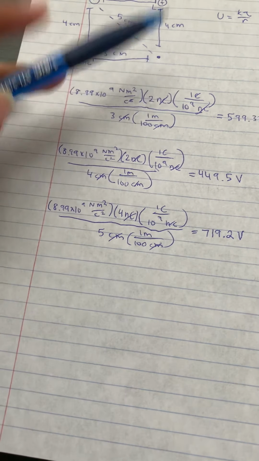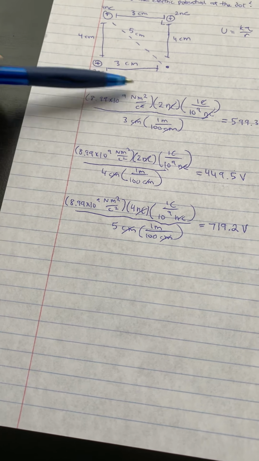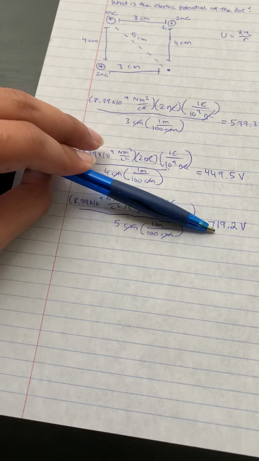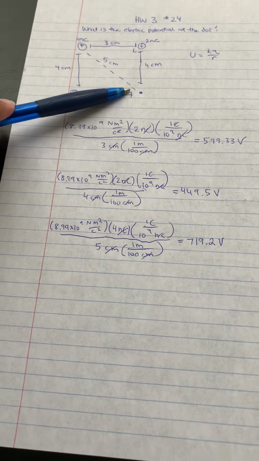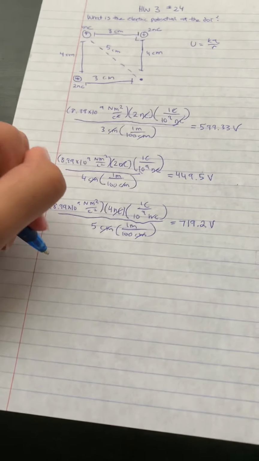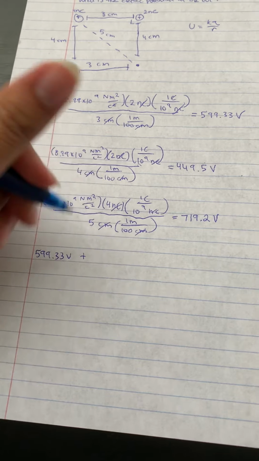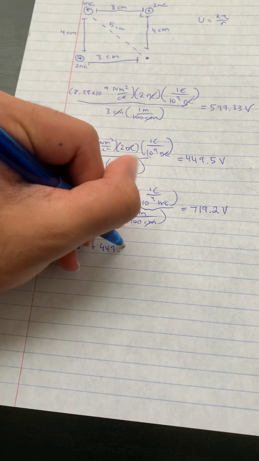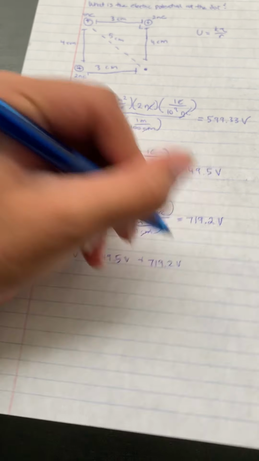So the principle of superposition says you have to consider each of these effects individually on the point here. So we found that the electric potentials at each of these points are these following values. So in order to find the net electric potential at this point, we have to add up all of these voltages that we found. So if we do that, we do 599.33 volts plus 449.5 volts plus 719.2 volts.